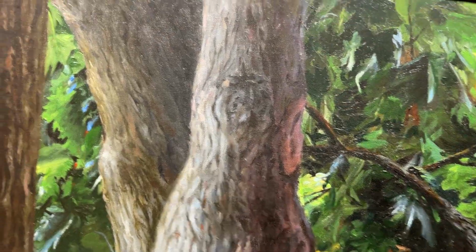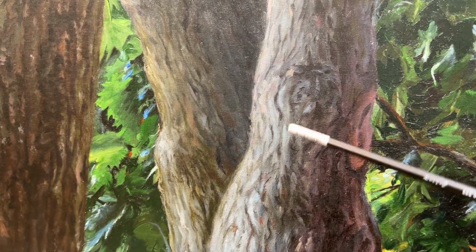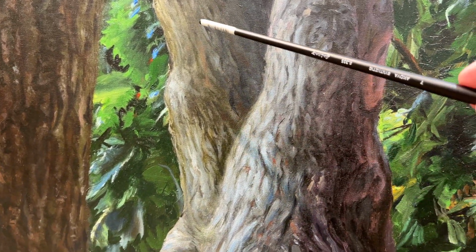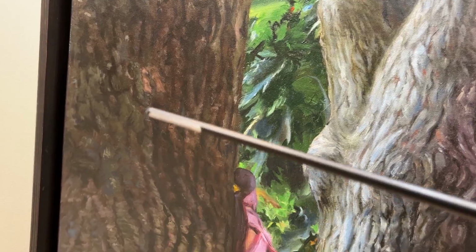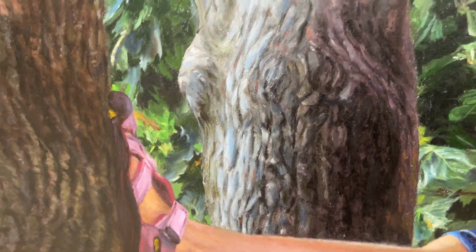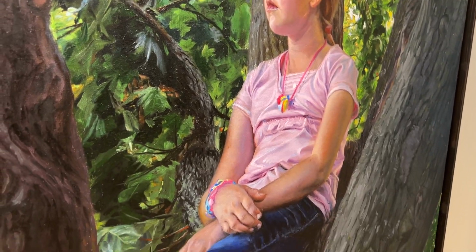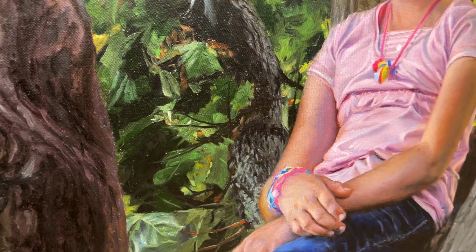And then over here, this has got the gray again, and then over here it warms up with a sense of a greenish brown, and then the brown on this one again. So even though it's all one tree coming out of the ground, it has some variation, which keeps the painting interesting.